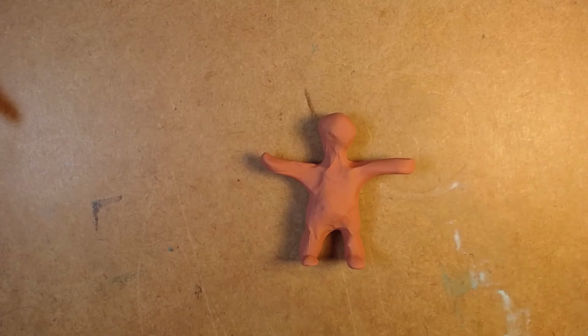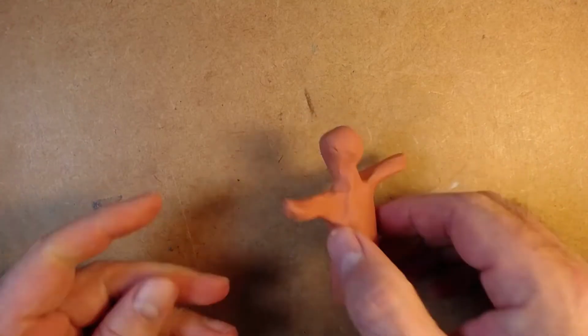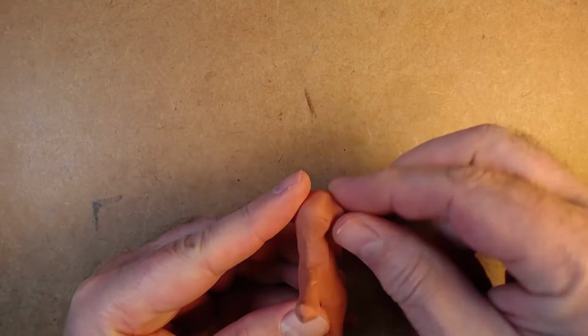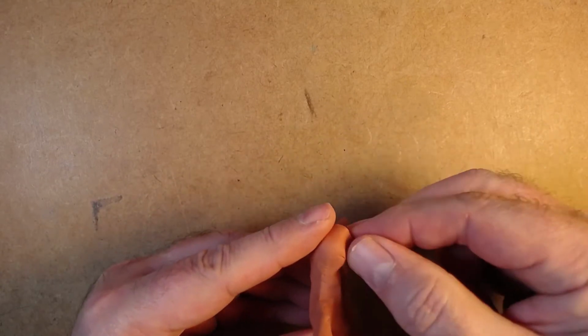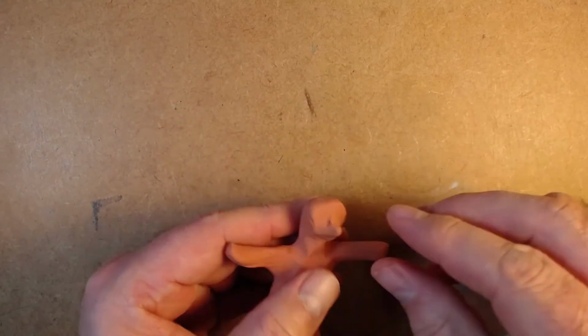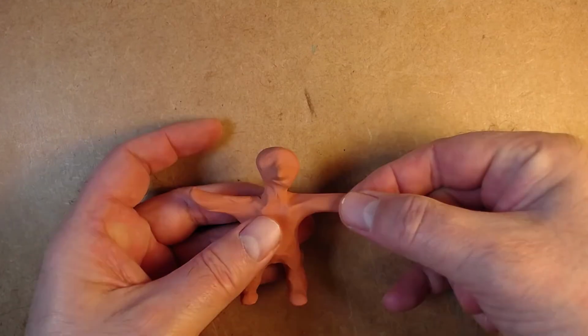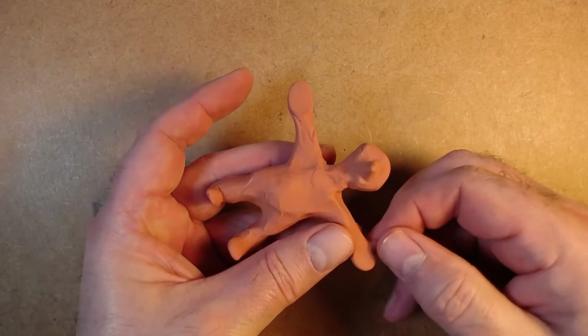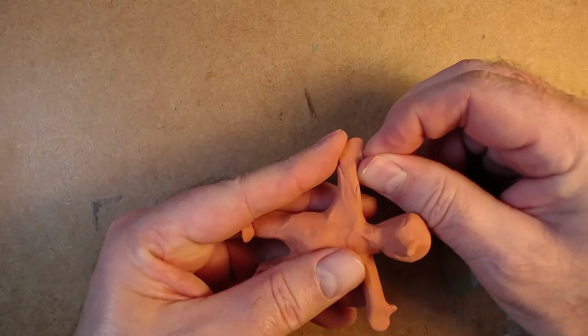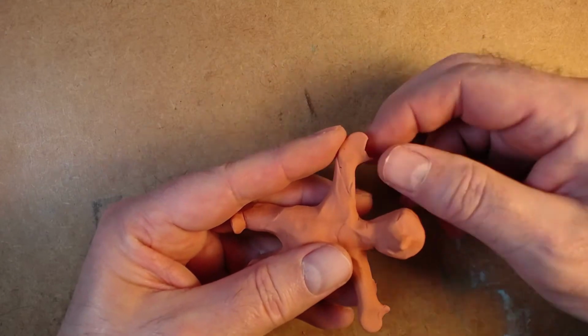Okay, once you've got the basic human shape right, you can start to add features. I usually start with the nose, gently squeezing out a nose shape, and maybe a couple of indentations where the eyes are going to be. I can then also move on to the hands. So a gentle squeeze at the end of the arms will give a nice round shape, and you can nip a thumb.